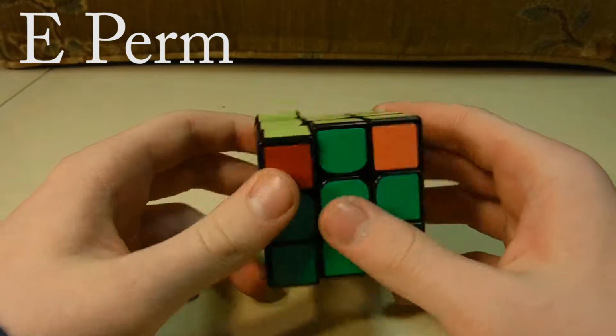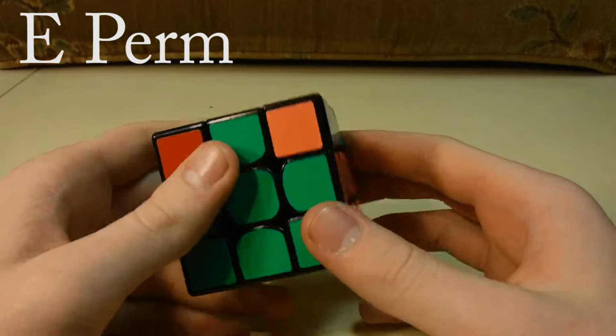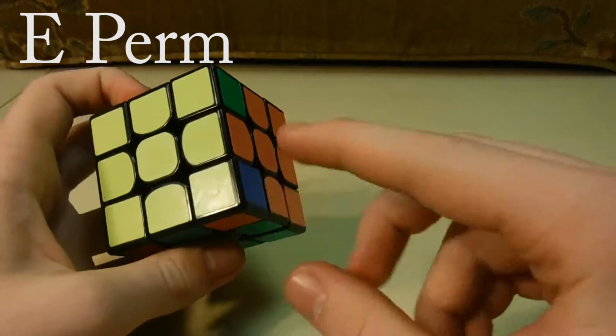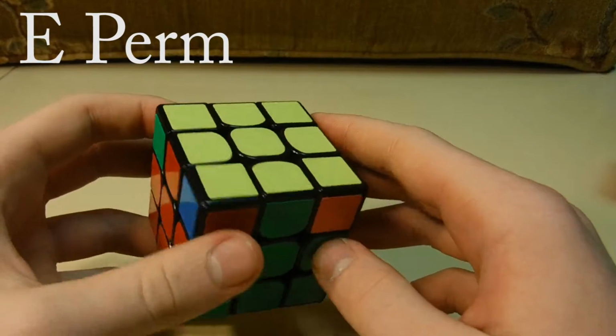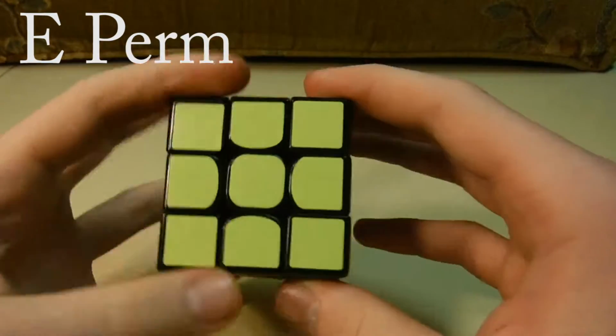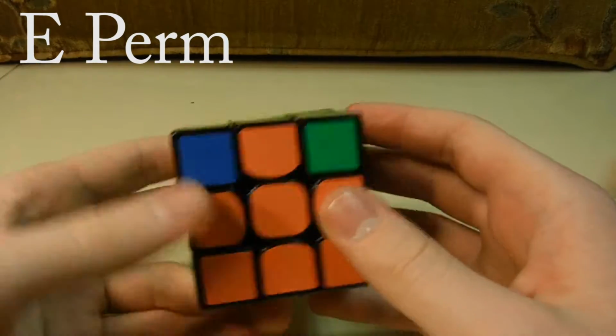The next case is called the E perm. This is where you have four corners out of place and you need to switch them vertically. These two need to switch and these two need to switch. Now, a helpful key is to not have it so that these two need to switch, because if you did it this way, if you executed the algorithm, it will not be solved.